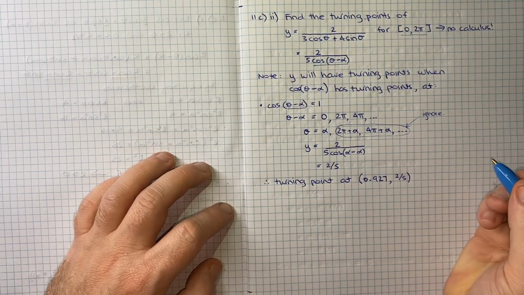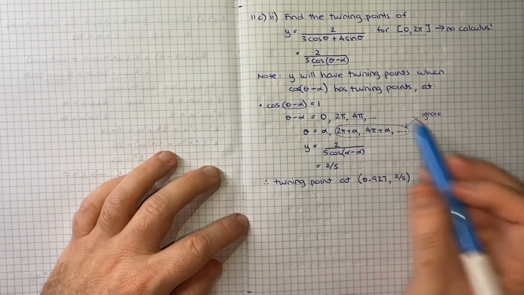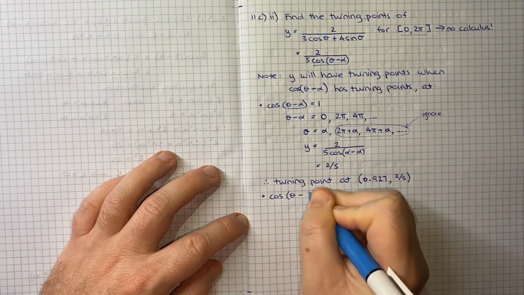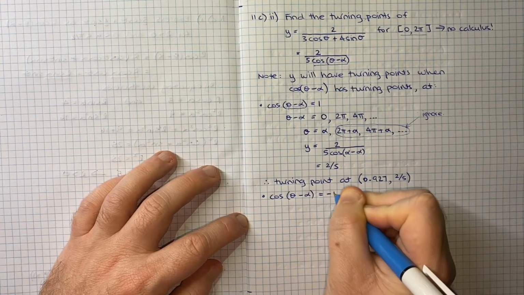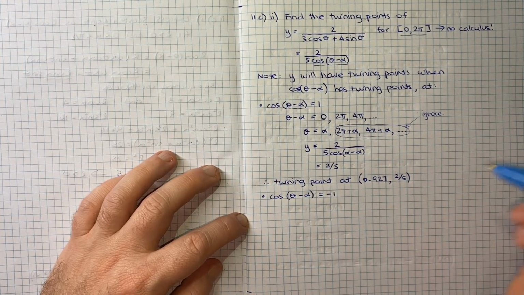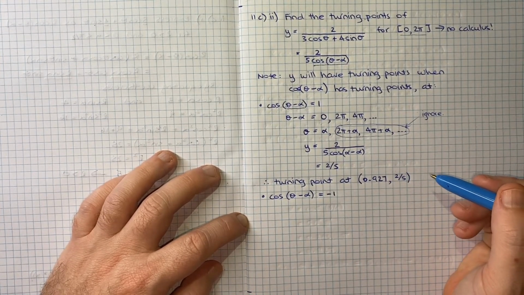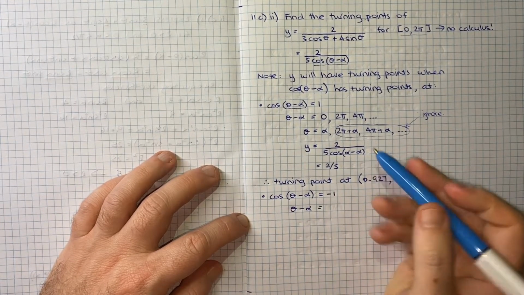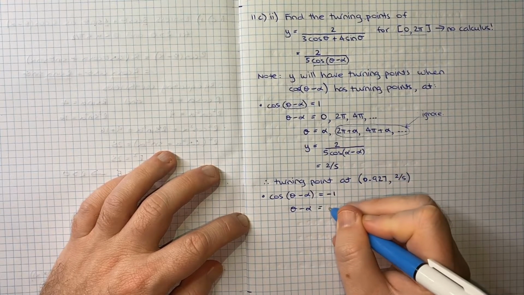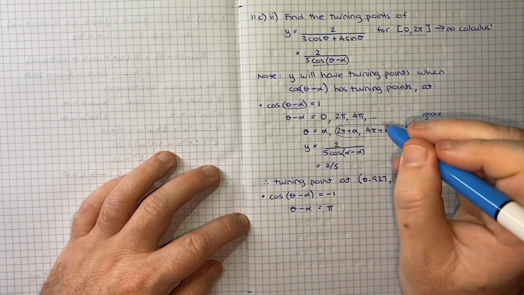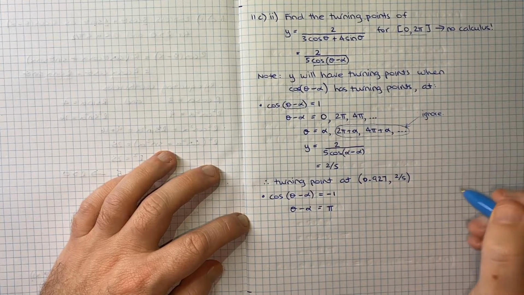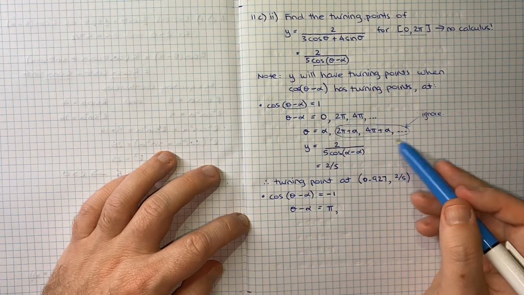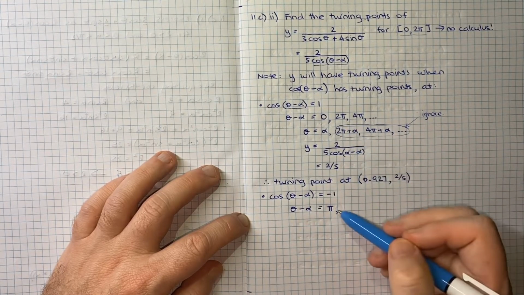Boom! So that's one turning point, but as I mentioned, we also want to think about the case when cos(theta minus alpha) is equal to -1, because the curve also turns around at all those points. So we know that happens when theta minus alpha is equal to, first of all, pi. That's when we're halfway through the curve and it turns around. And then using the periodicity, we just keep getting all the instances of moving 2 pi from there.